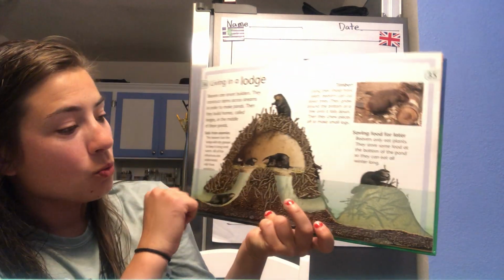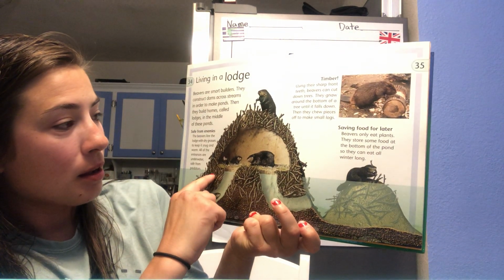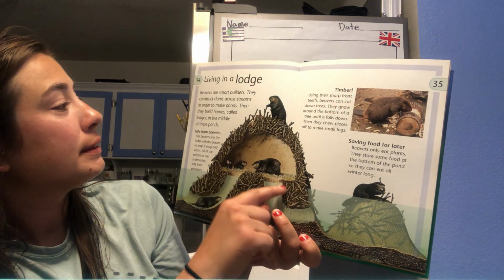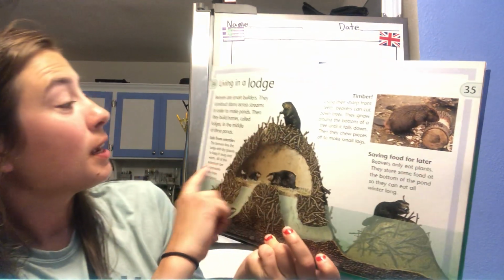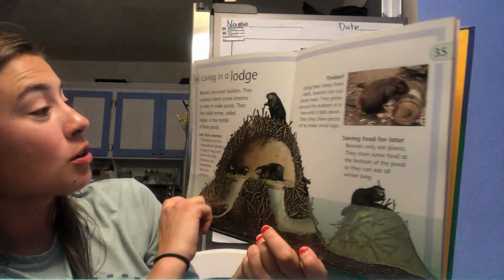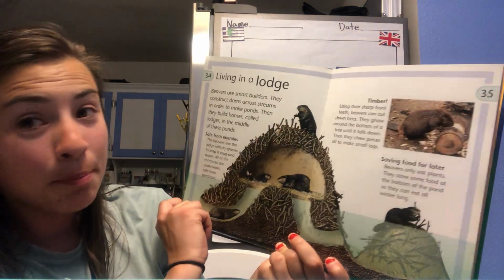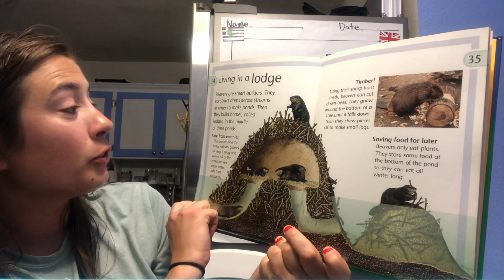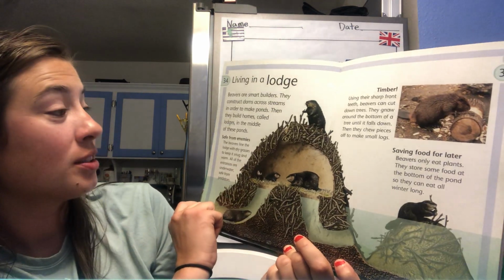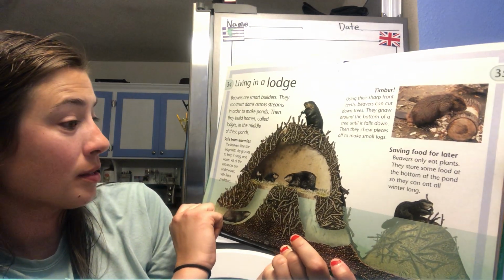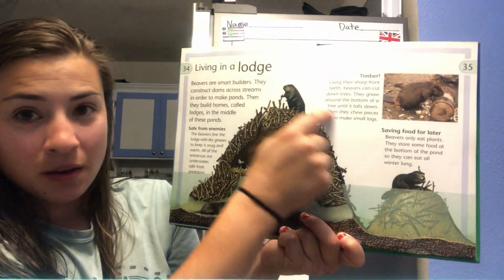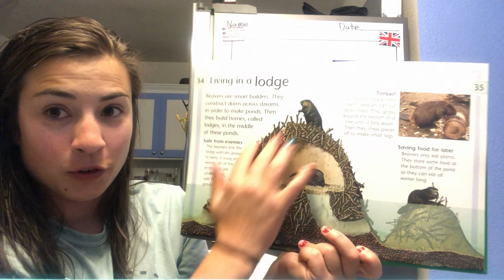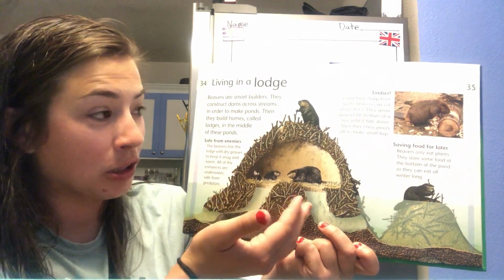Oh, and beavers. Beavers. So beavers build. Here. Beavers are smart builders. They construct dams across streams in order to make ponds. Then they build homes called lodges in the middle of these ponds. So as you can see, this is the outside. Like this is what we would see if we walked up to a pond and saw a beaver dam or their lodge.